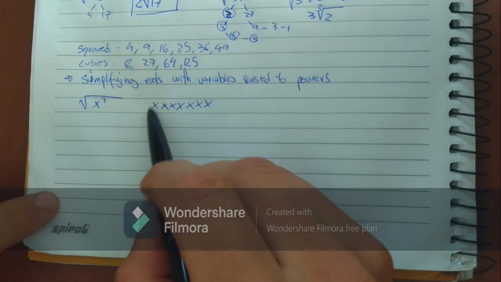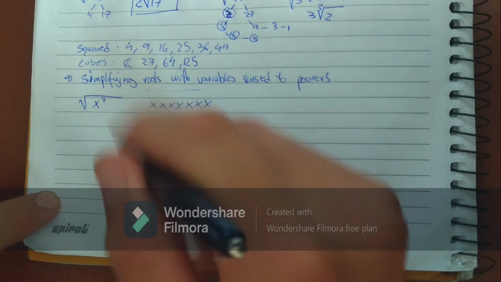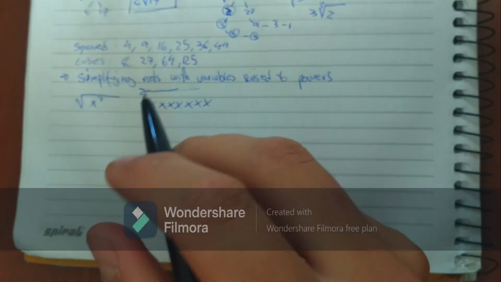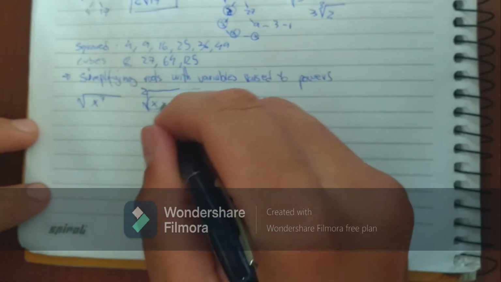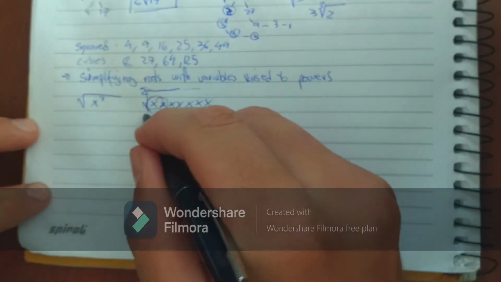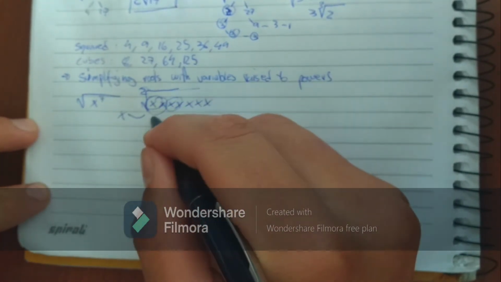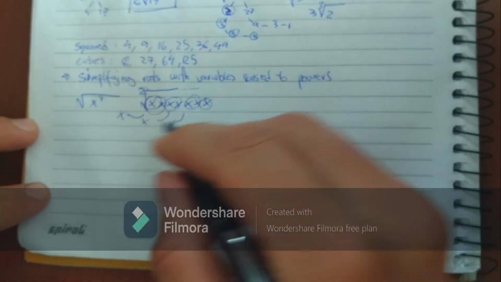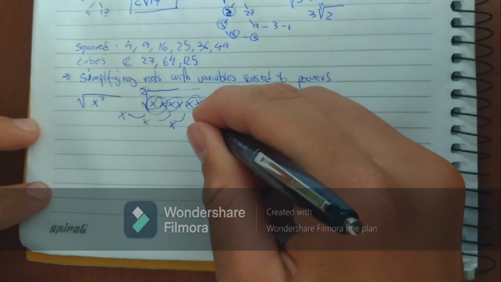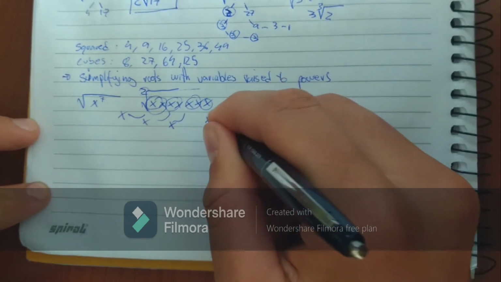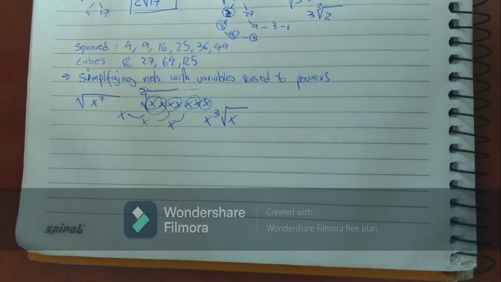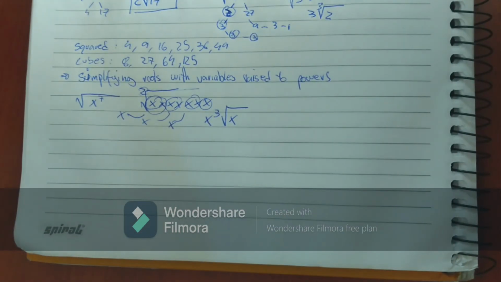Then we have to take the root of this. So if you root this, essentially, which is the concept of square rooting, for every 2, you take out 1. 2, you take out 1. 2, you take out 1, and then there's 1 left. So our simplified answer for this will be x cubed times the square root of x. But you have to rewrite it, and that is quite complicated.